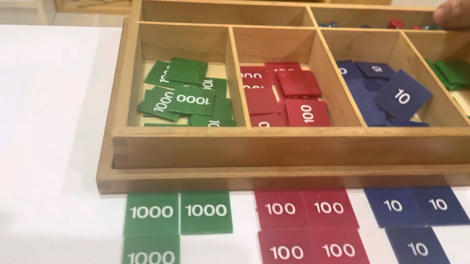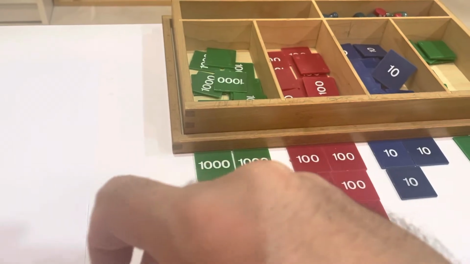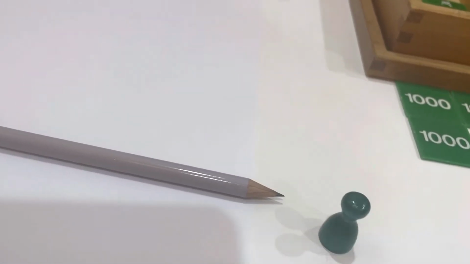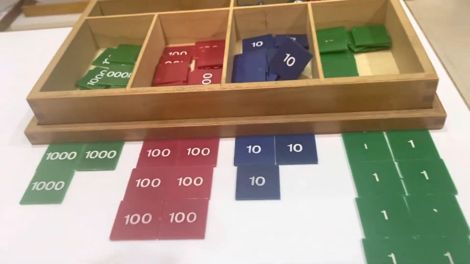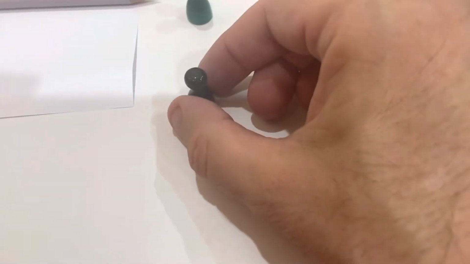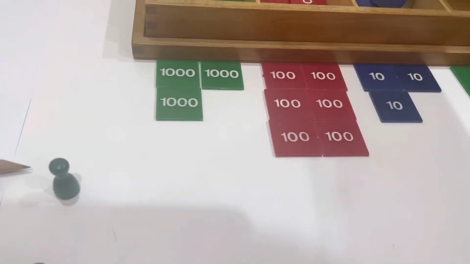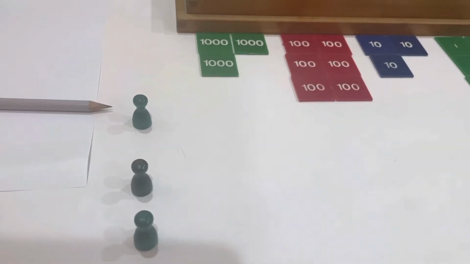All right, so it's divided by 3. So I'm going to grab 3 of the green, these are called Skittles. You can call them whatever you want, I guess. But technically they're called Skittles. When we get to fractions, that's important, but if I call them people or whatever, I don't care. 1, 2, 3.